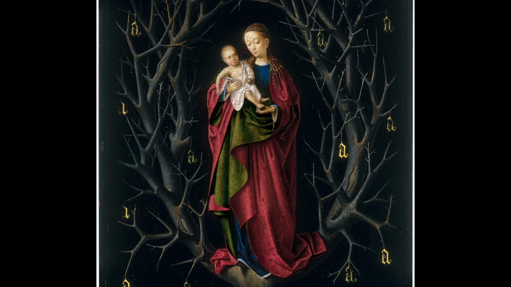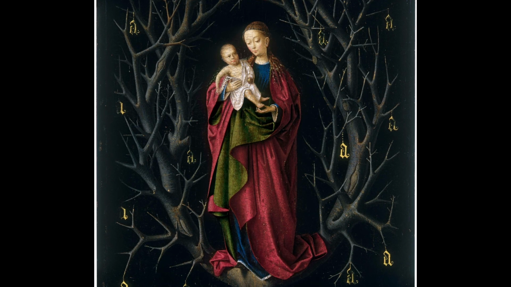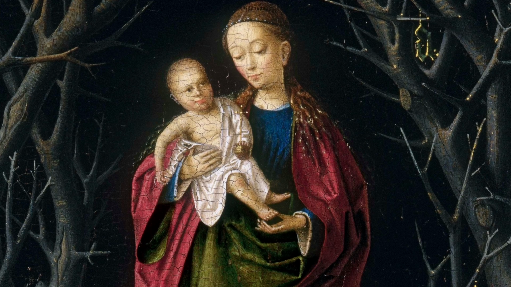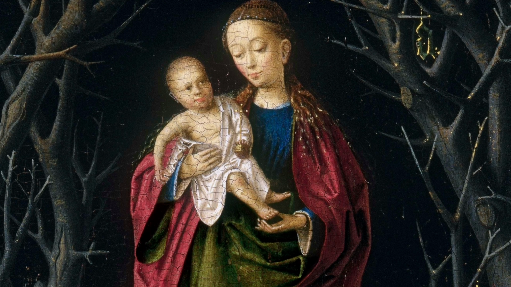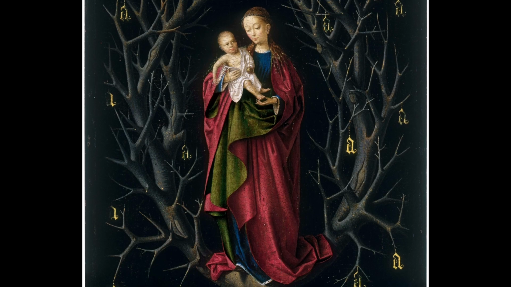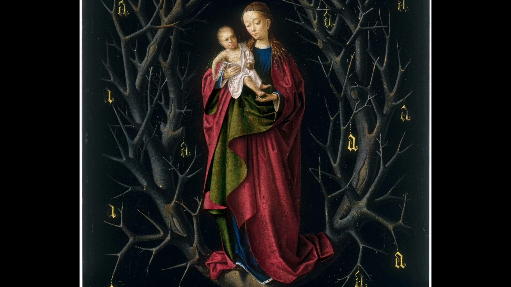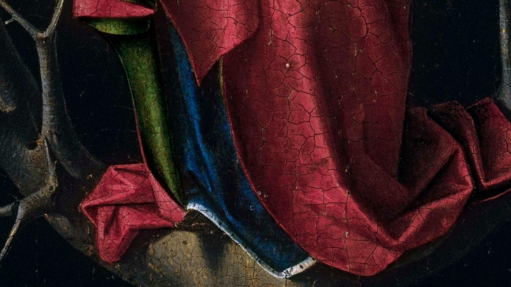Mary stands at the fork of a barren tree. She is surrounded by thin, spiky branches forming an oval arch around her. She holds the Christ child with her right hand while supporting his dangling feet with the other, a familiar Madonna and Child pose. Her bright red robe, with a green lining, is painted in sharp sculptural lines, and her plain blue dress is unadorned except for a single, thin band of ermine fur at its hem.